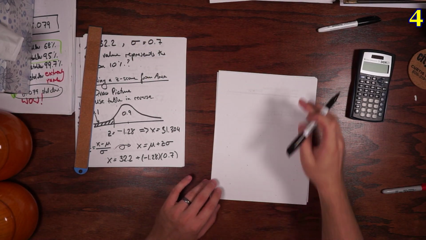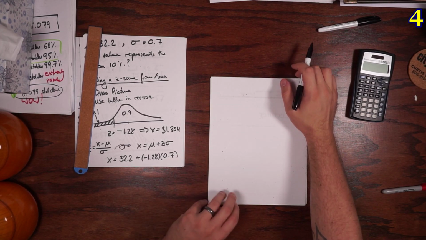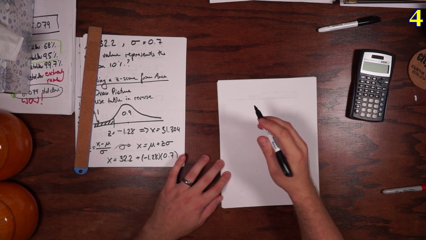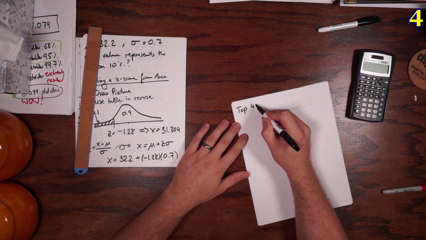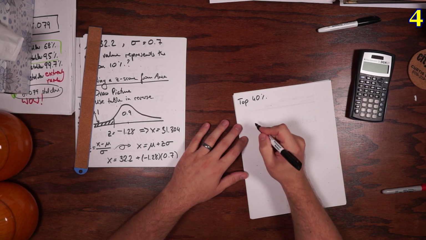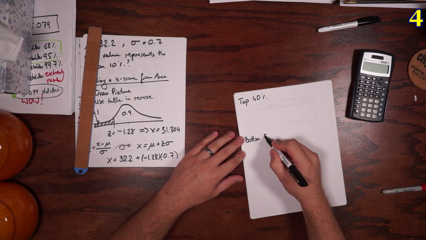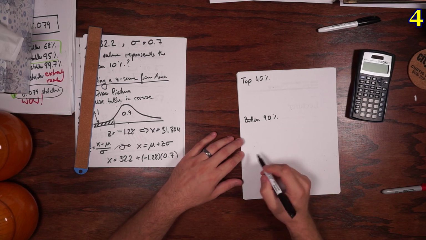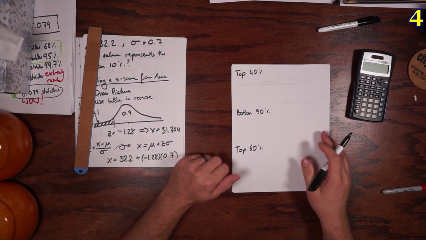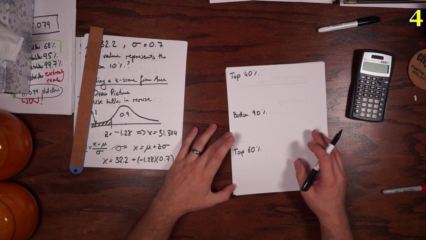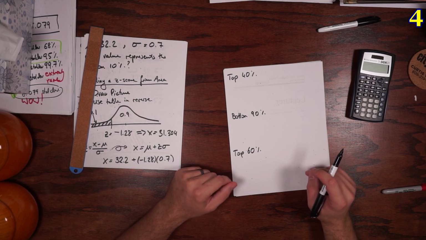So this is the basics of what we want to cover in chapter 3. The difficulty starts when we start asking questions like, what's the top 40%? What's the bottom 90%? Or what's the top 60%? When you start using those terms, I see a lot of mistakes showing up.